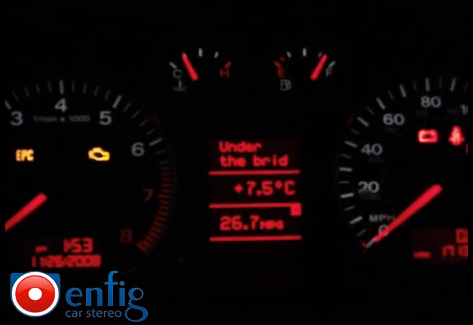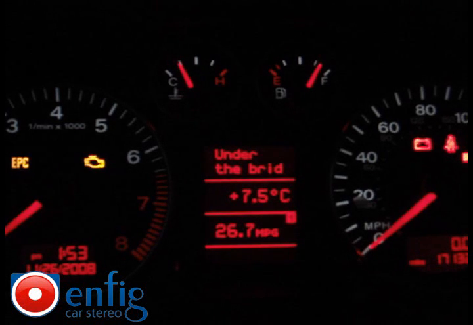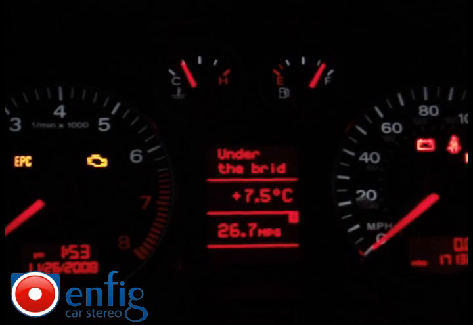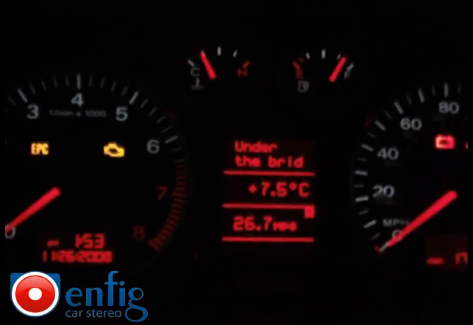We're sitting in a 2008 Audi A3, showing you the Dension Gateway 100, the GW16AC1. This is the first iPod adapter in the world to show you text on the screen. It does not show on the radio screen. It only shows on the multifunction display. We're going to give you a quick demonstration of how it works.